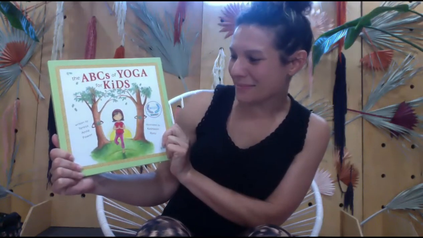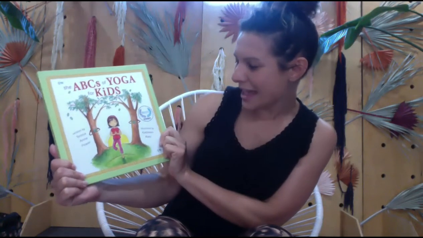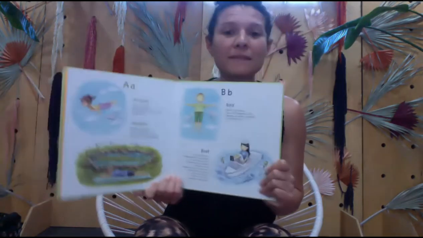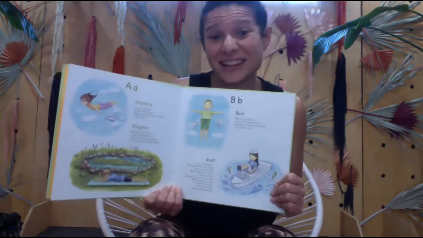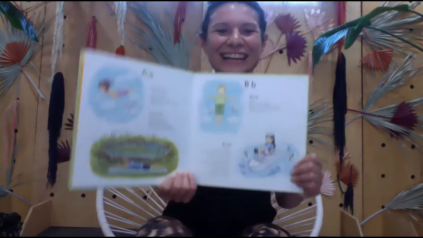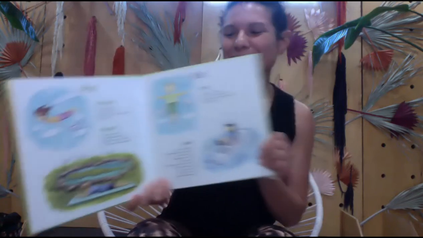So this is the ABCs of Yoga for Kids, written by Teresa Ann Power, illustrated by Kathleen Wright. And you're also welcome if you want to do the poses with me, you can do that too, or as I'm reading them to you, or again, you can just stay in your relaxation pose.